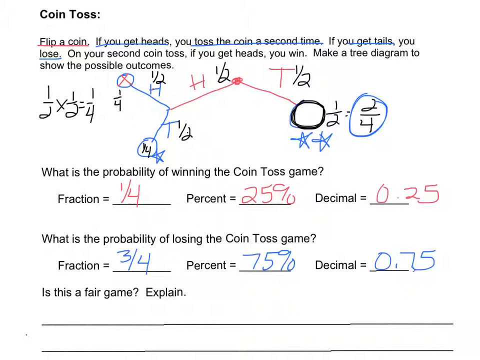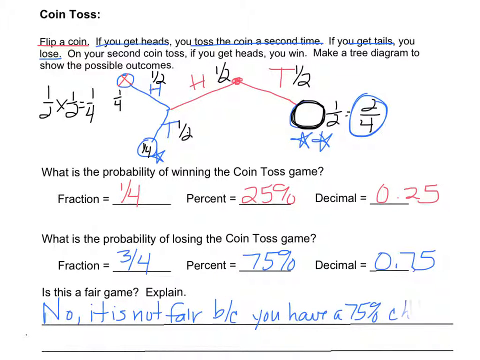So is this a fair game? No. It is not fair because you have a 75% chance of losing.